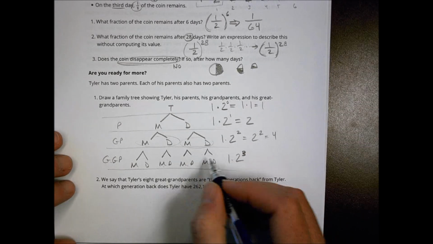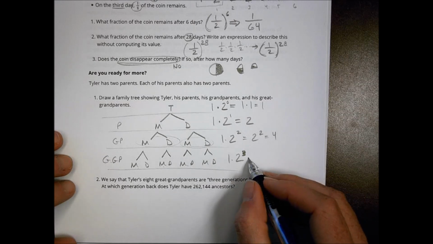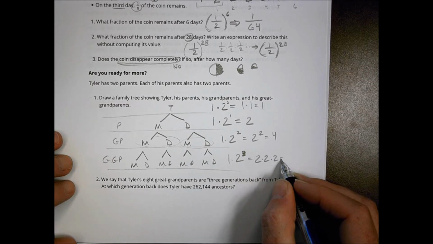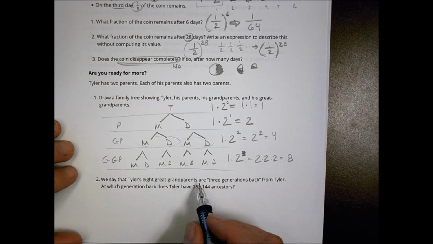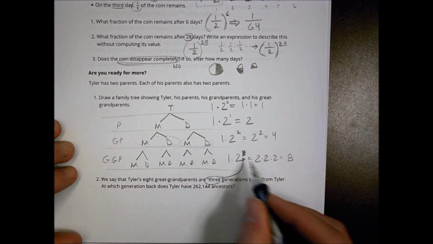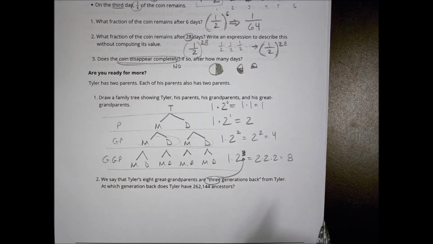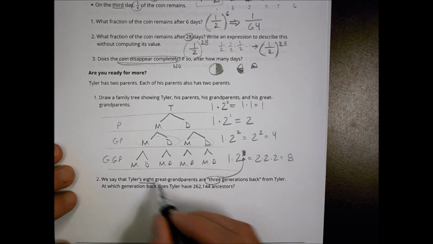We're on our 3rd time we're doing it, doubling everything by 2. And so now we have 2 times 2 times 2, so we're left with 8 people in this row. So the generation back is the exponent we're talking about. 2 to the 3rd power is the great-grandparents, and that ends up with 8 people.